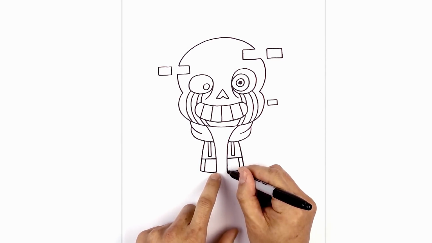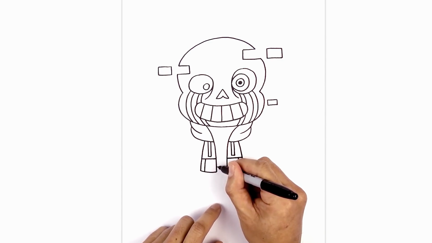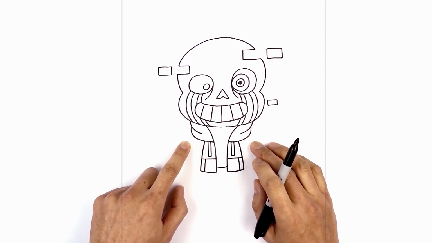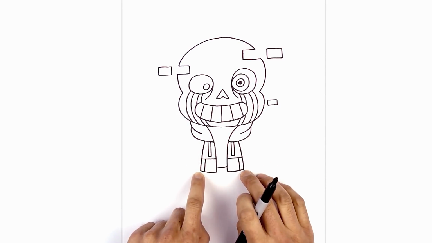Just above the inside corner of the jacket, we're going to step up and draw a curve from left to right. From the bottom of the hood, we're going to curve out the side of the arm and then in towards the bottom corner of the jacket.